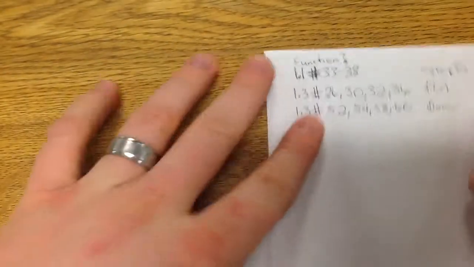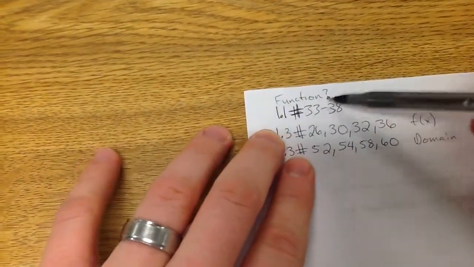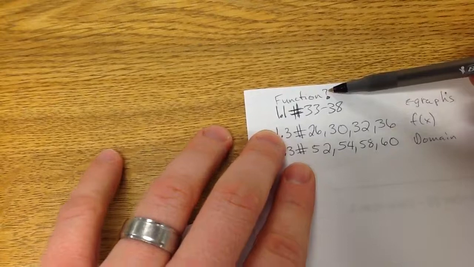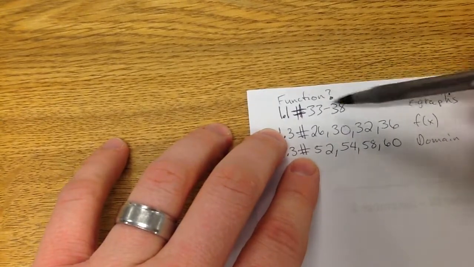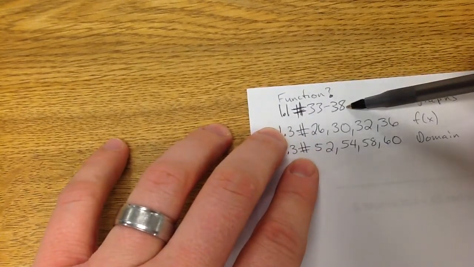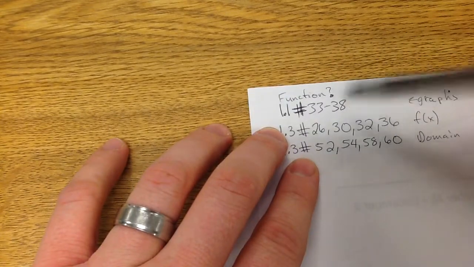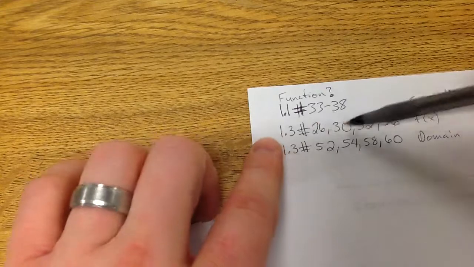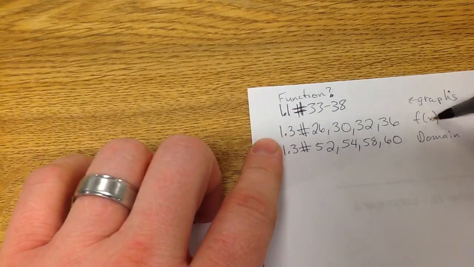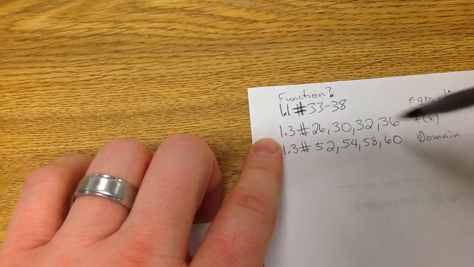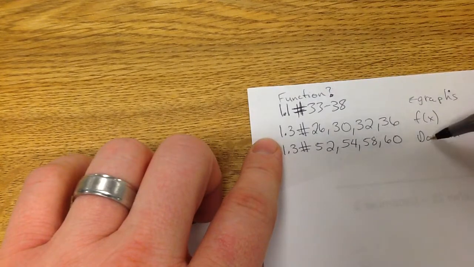So here's your homework. What is a function? In your own words. 1.1, numbers 33 through 38. That's the one where you're just matching the graphs to the equation. 1.3, those four are just plugging in numbers for x, doing like f of 5, stuff like that. And then 1.3, those numbers are just finding the domain.